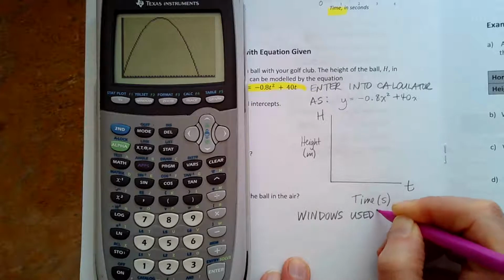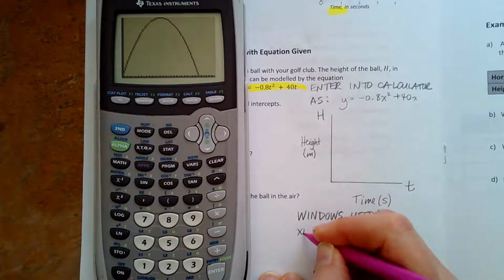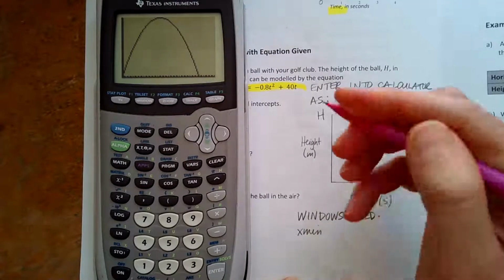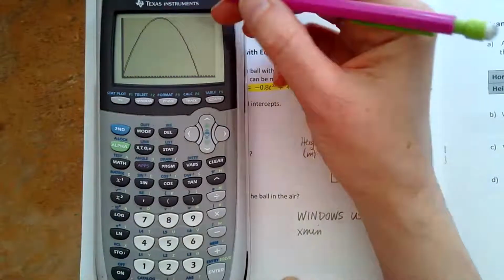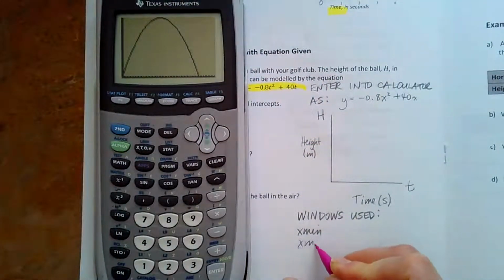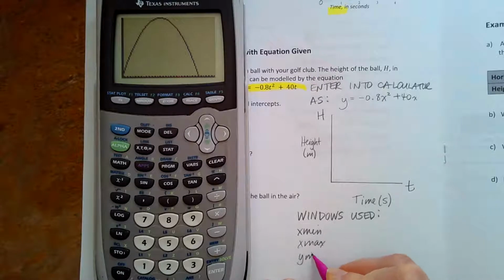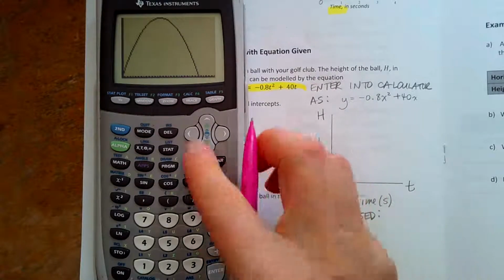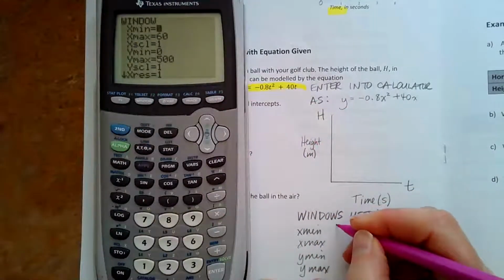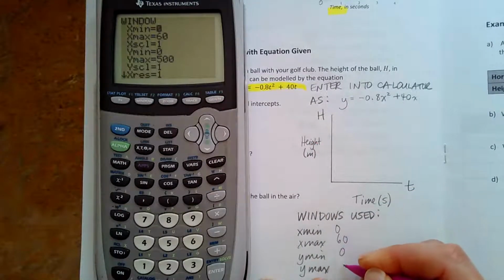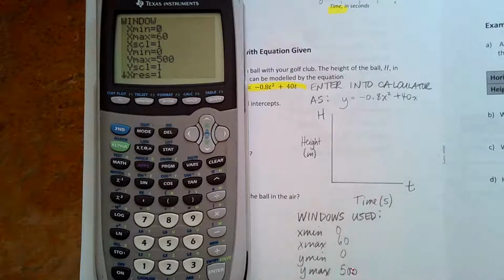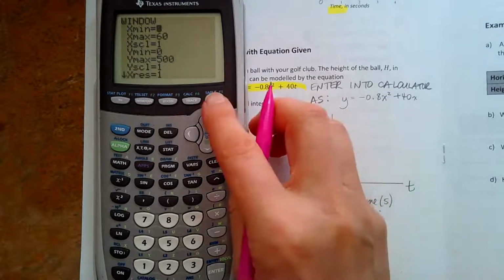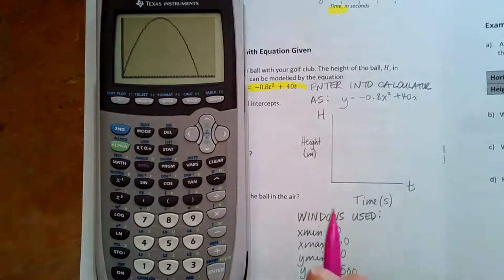And remember, you don't have to have the exact same windows as I do, as long as you can see your intercepts if there are any, and for a quadratic you want to see the vertex. Okay, I'll just record the windows. I used 0 and 60, 0 and 500. If you did this by yourself and used slightly different ones, but you can still see everything, awesome, that's great.